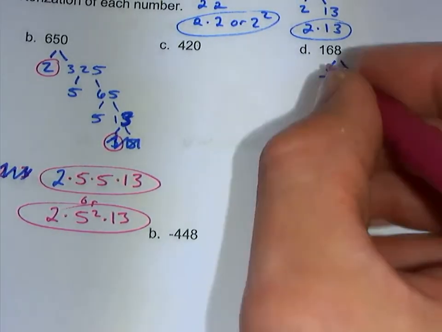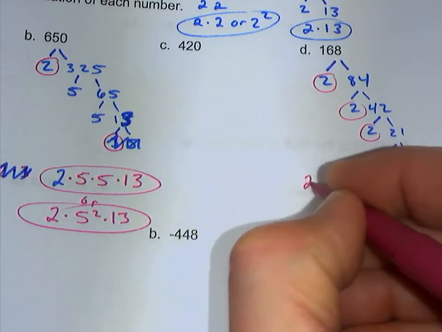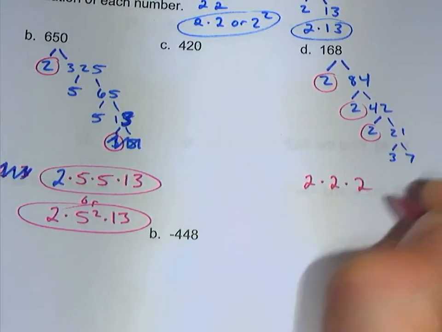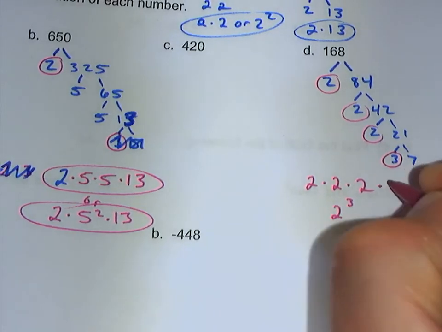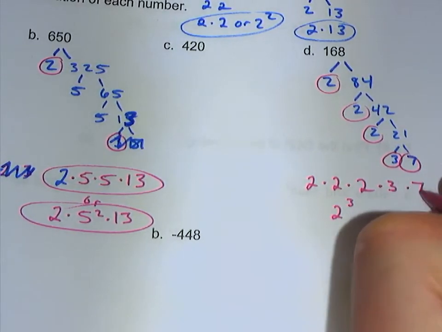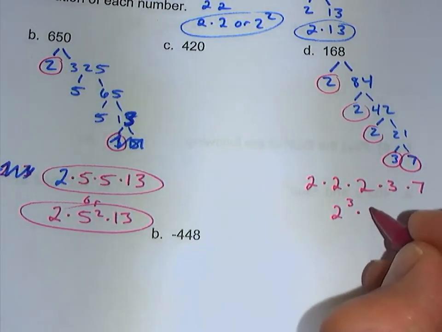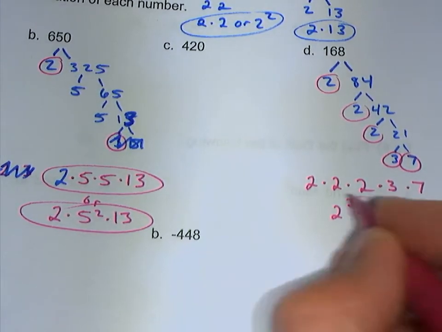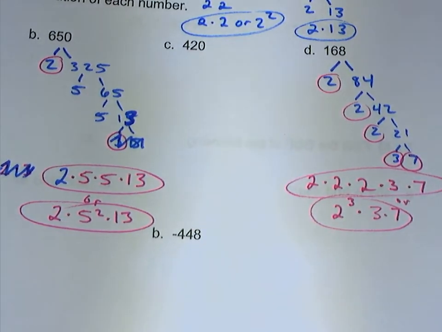So as I look, I've got 1, 2, 3, 2s. So I got to write that: 2, 2, 2. Or if you want to write it as 2 cubed. Then I have a 3 and a 7. Or you can write it as 2 cubed times 3 times 7. This is called prime factorization. Either or, I would accept either one of those.